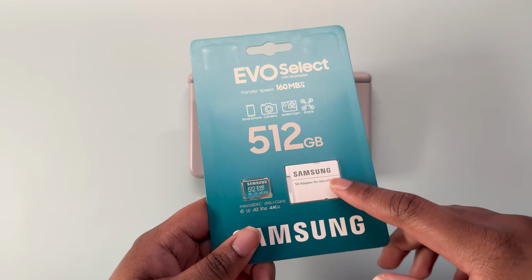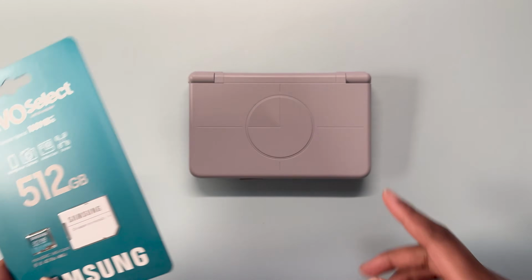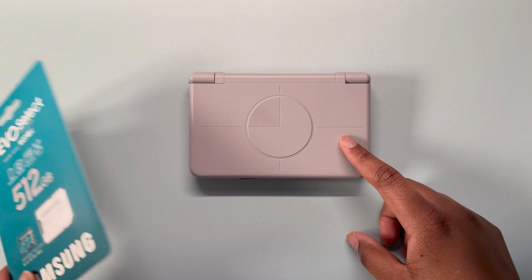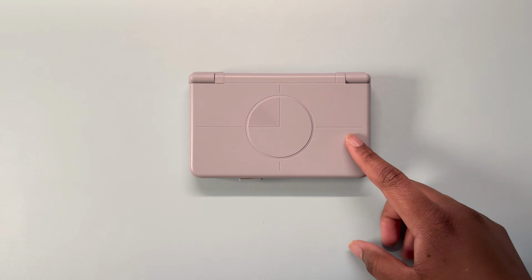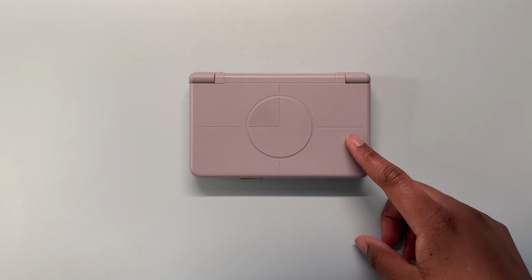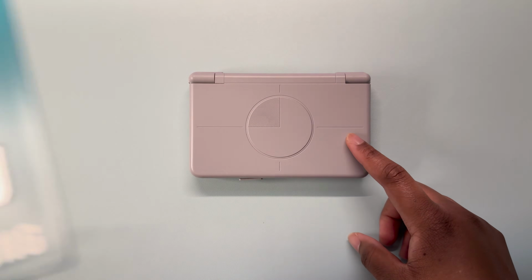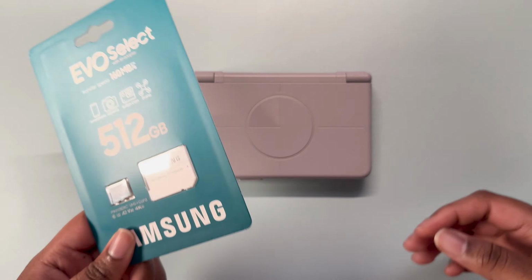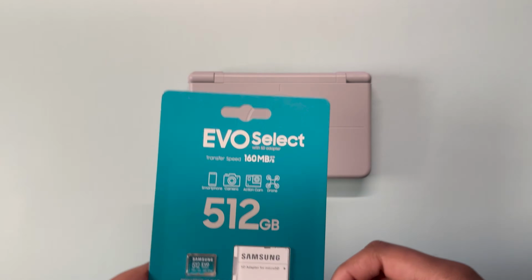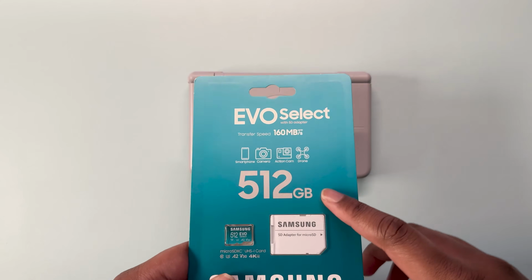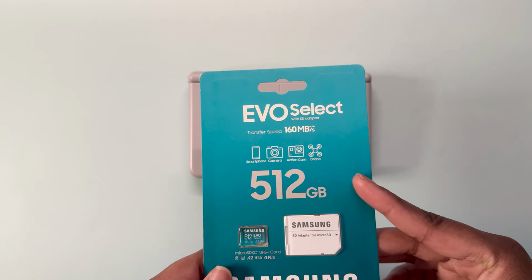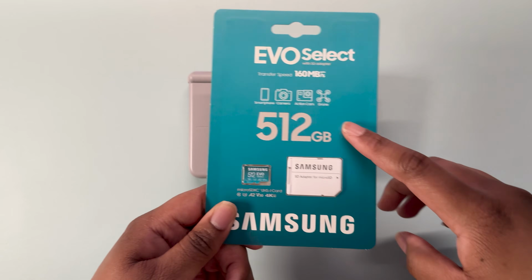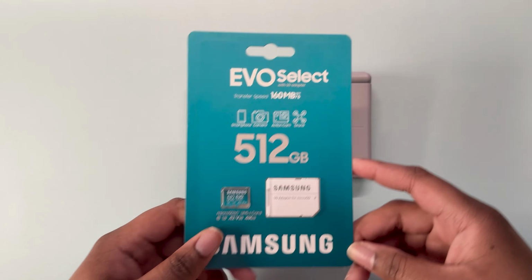So, first things first is storage. You can use the internal storage, but I highly recommend using a micro SD. It keeps everything organized and makes file transfers way easier. For me personally, I use a 512 on my micro SD, and for the demonstrations of this video, I also will use a 512 micro SD.